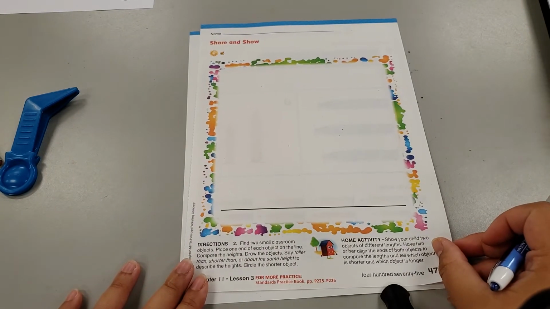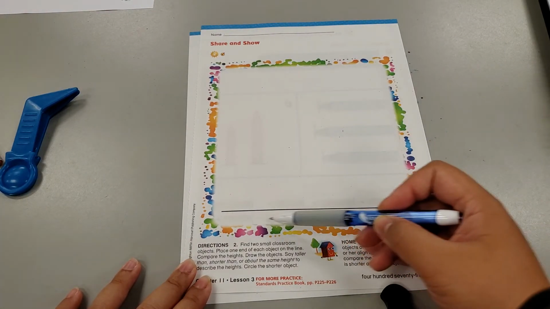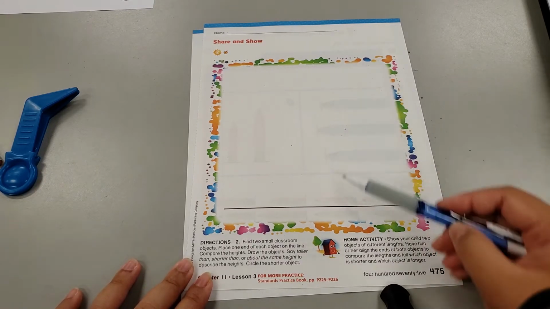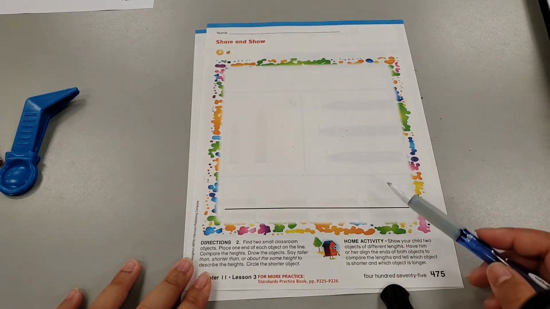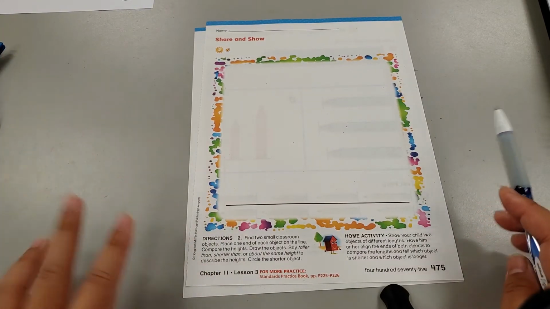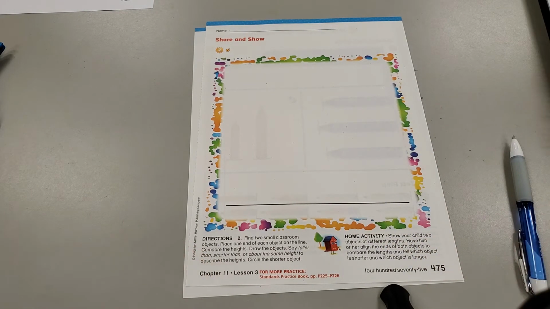Now our paint splatter frame. My measuring line is right here at the bottom, so we are comparing length or height. Height is correct, my dear friends. So let's wander the house, wander the classroom, and find two small objects to measure the heights. All right, Mrs. Gorospe, what is calling out to you? What about this little object here and this little object here?